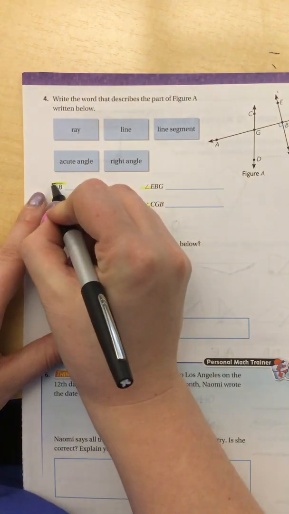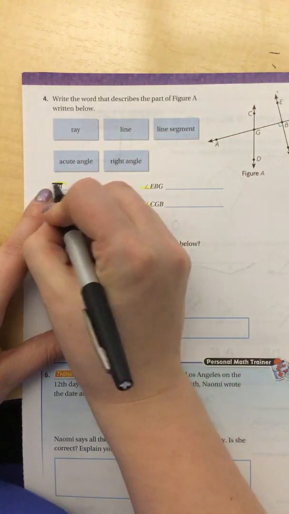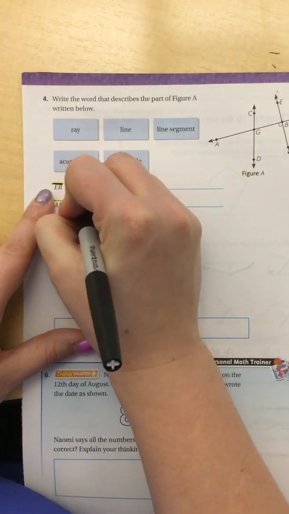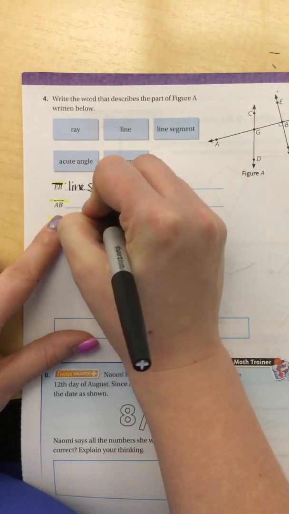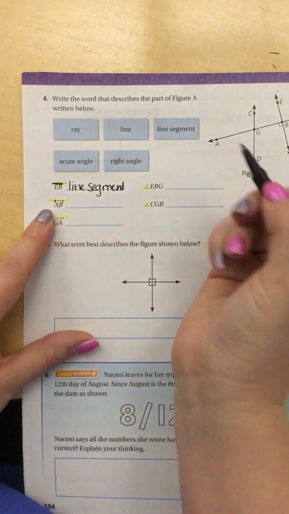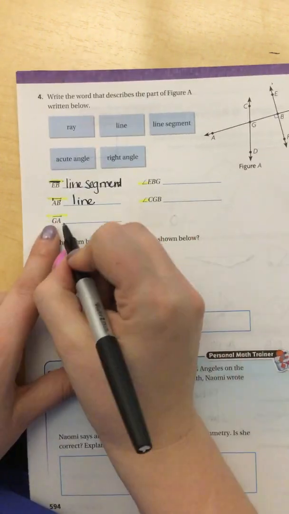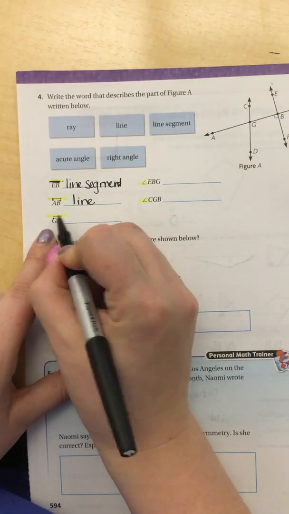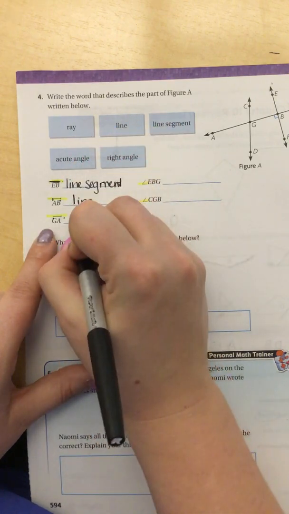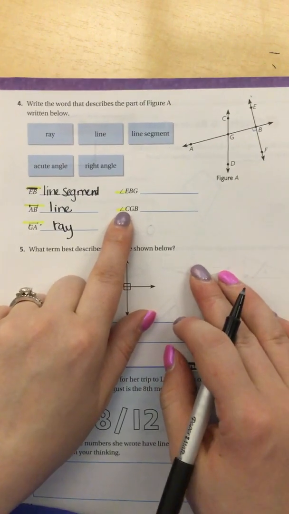That's why I'm going to tell you to pay attention to this symbol. So that is, because it ends on both sides, a line segment. The next one, it has arrows on both sides, so that makes it a line. And the next one, it has a stopping point on one side and an arrow on the other, which makes it a ray.